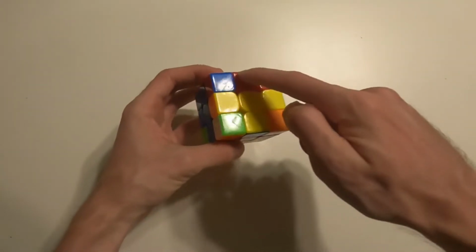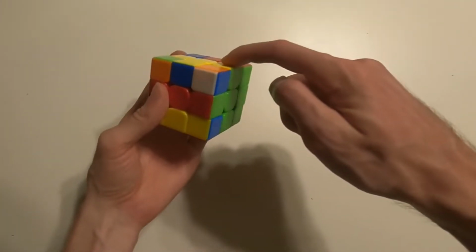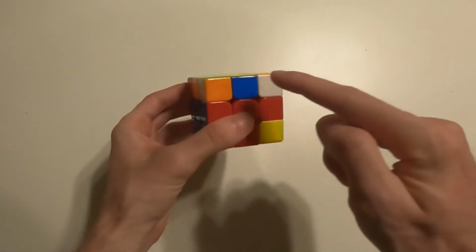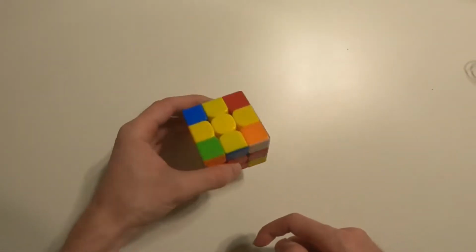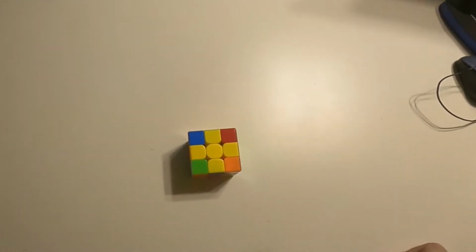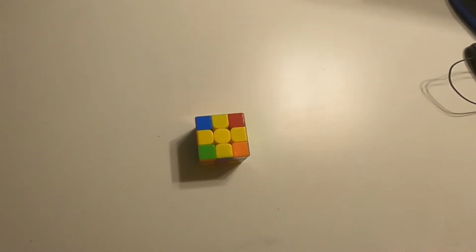If we instead cycle this piece up to here to set up an O-perm, now all 3 edge targets are a U-move away from being solved. So just by that intuition, it would be better. And in fact, on average, it is better by about half an alg.